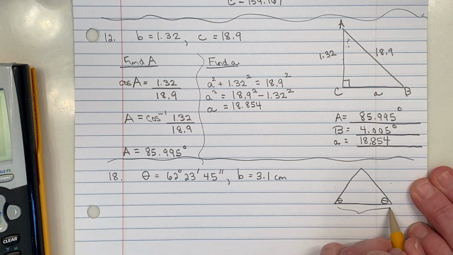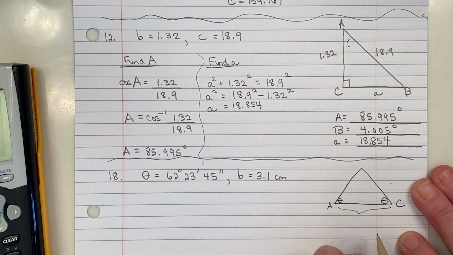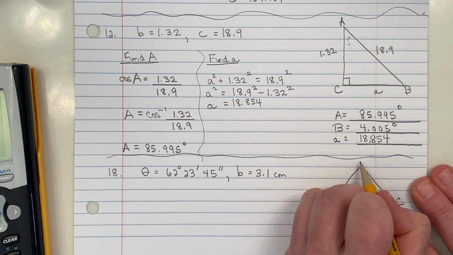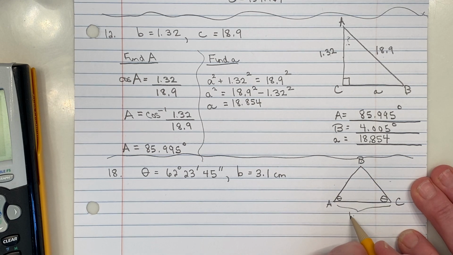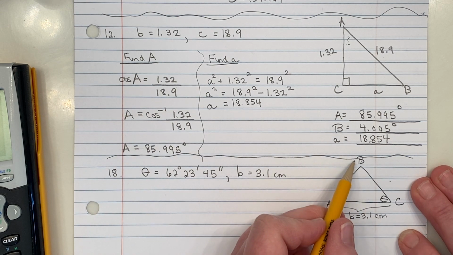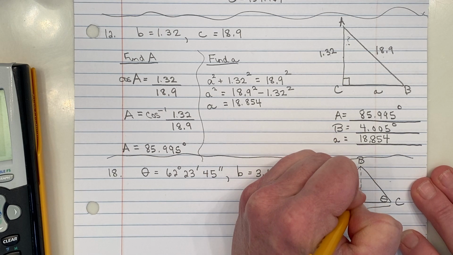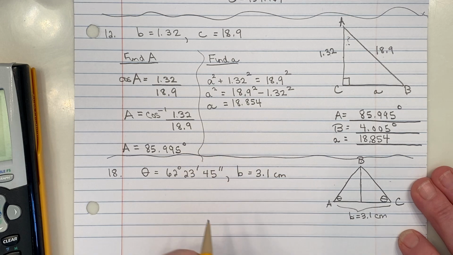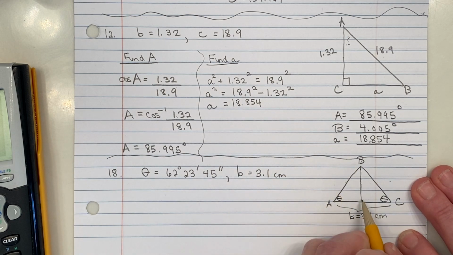They also told us that B, so this was A and this was C. So we're not dealing with a right triangle here yet. Okay, and this was angle B. Across from angle B, this side length, lowercase b, is 3.1 centimeters. Okay, and the question asks us to find the height of this isosceles triangle. So that would be this distance right here. Well, when you draw this altitude from angle B down to the opposite side, you're creating two right triangles.